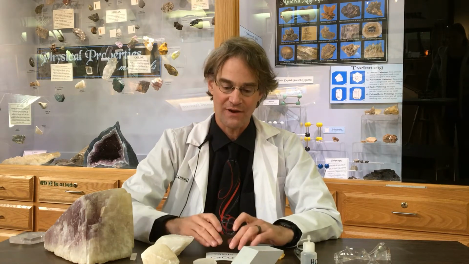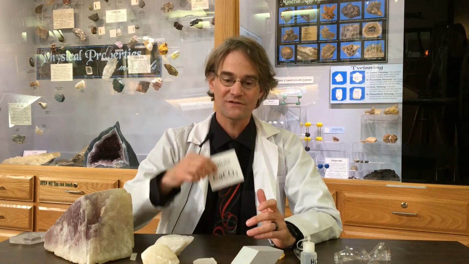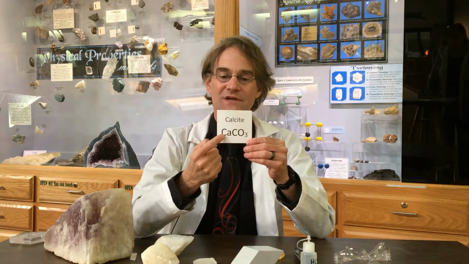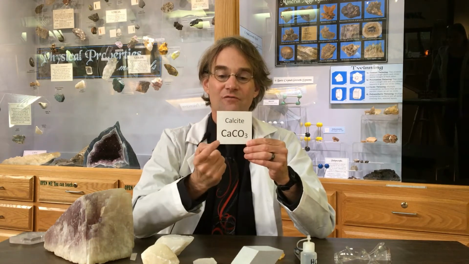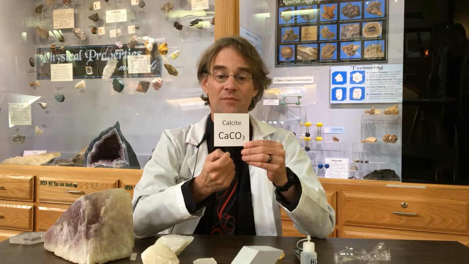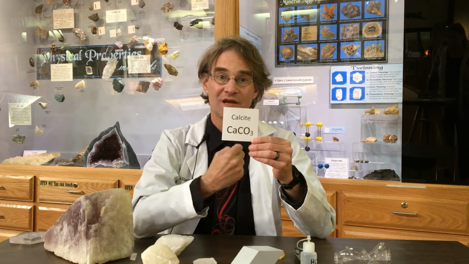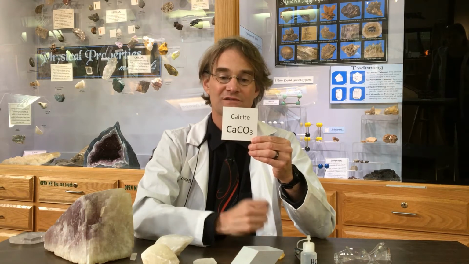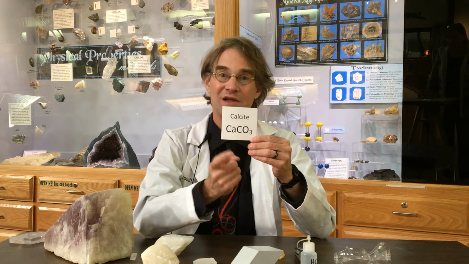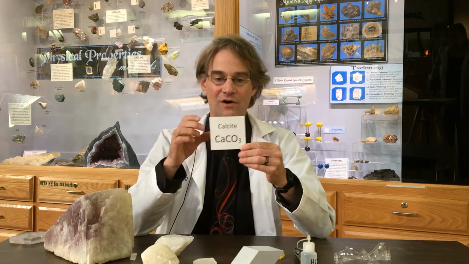And today I'm going to talk to you about one of my favorite minerals, and that is calcite. Calcite is one of the carbonate minerals. That is to say, it's made out of carbon atoms combined with certain other atoms. In the case of calcite, those are calcium and oxygen. So you have one calcium atom combined with one carbon atom, and then each of those pairs combined with 3 oxygen atoms, and that gives you a molecule of calcite. So CaCO3, that's the chemical formula for calcite.